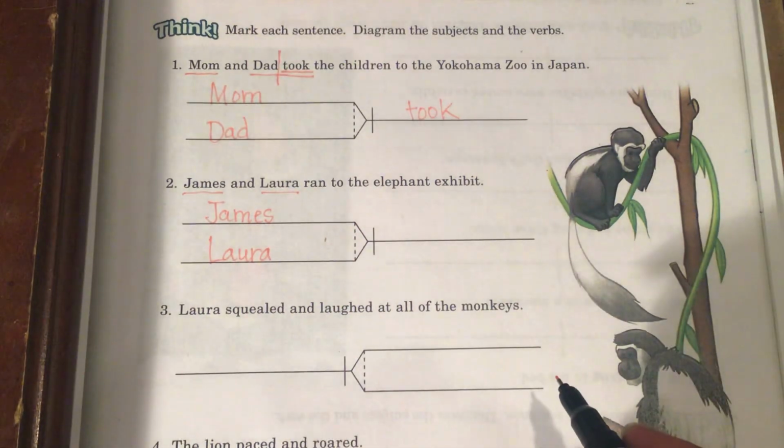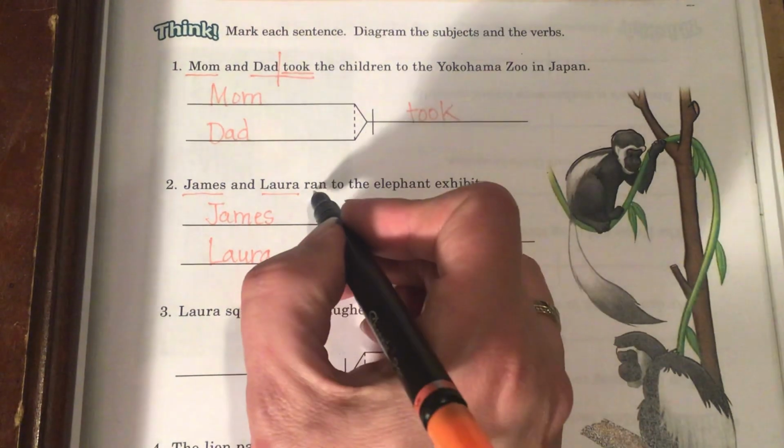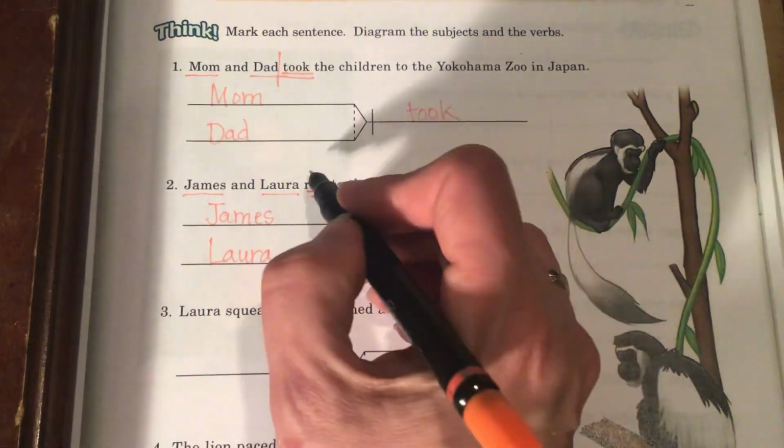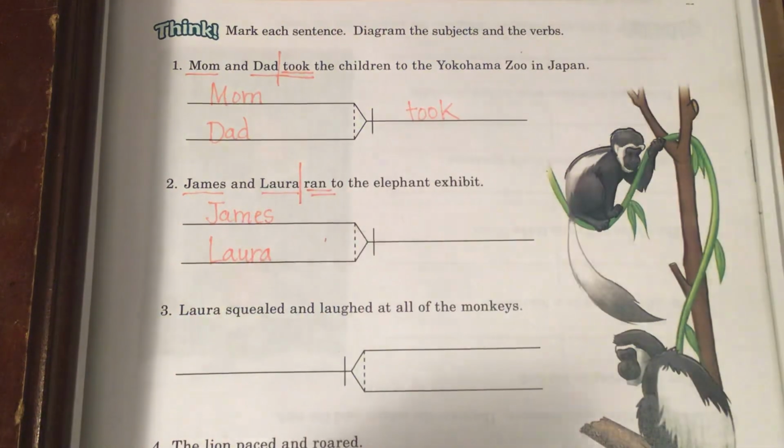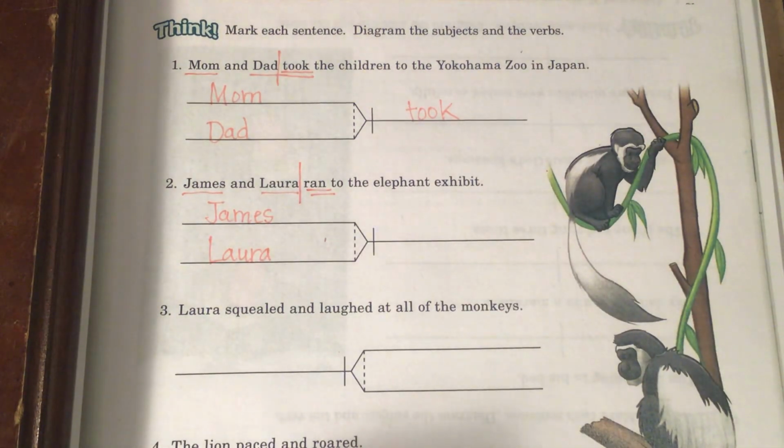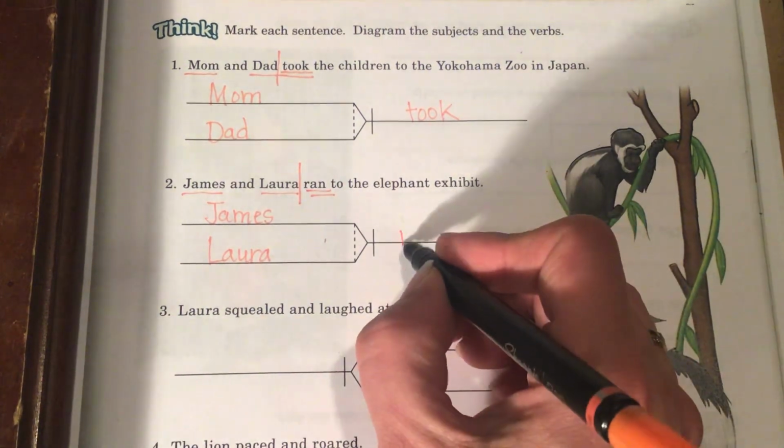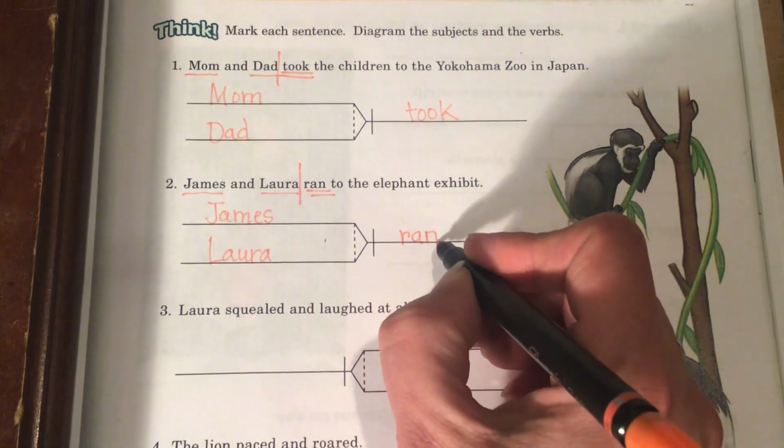And what did they do? We're looking for our verb. In this case, it's an action, so it's something that they did or are doing. Ran. Again, we put our vertical line there, separating subject and predicate. And all we do is write the verb on the line there, ran.